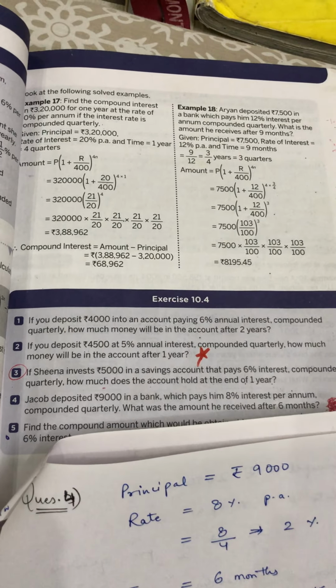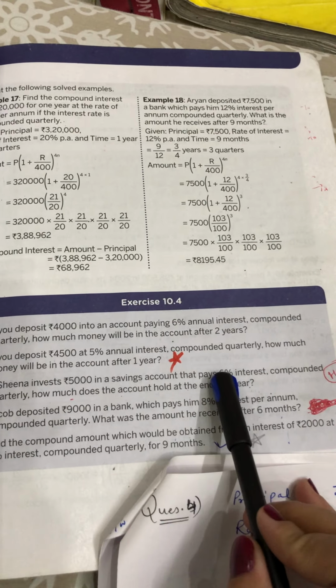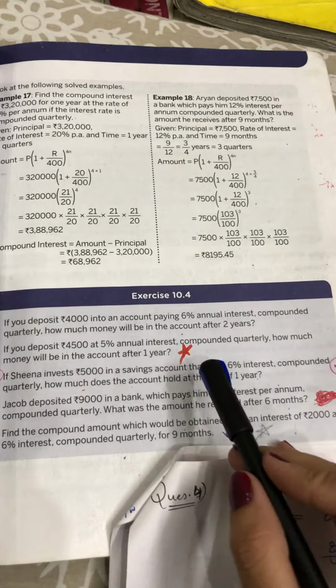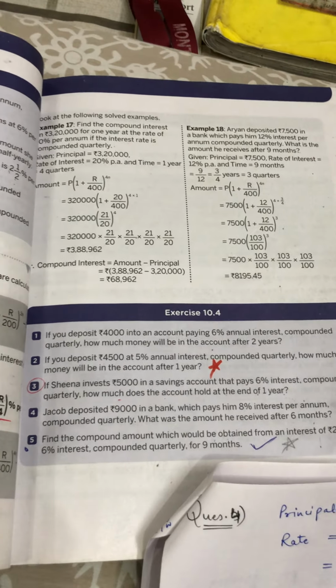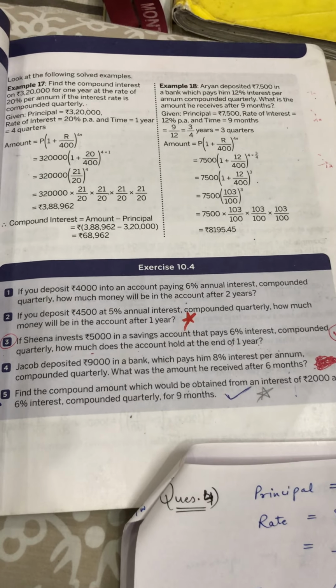So in this question, again, this is the principal, this is the rate, and this is the time. What you have to do, you have to divide the rate by 4 and multiply the time by 4. Okay, the rest of the concept is the same. So do this for the third question properly.